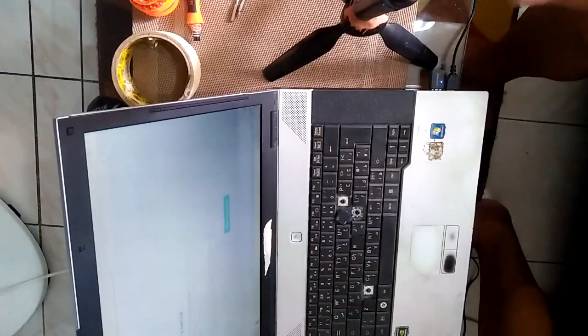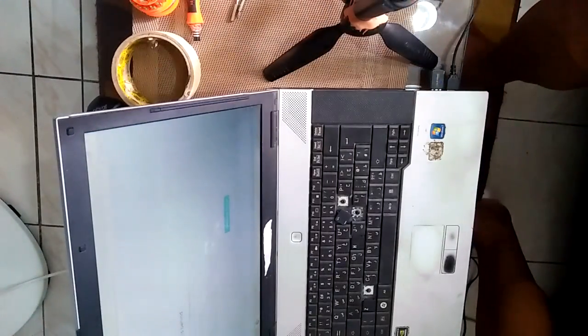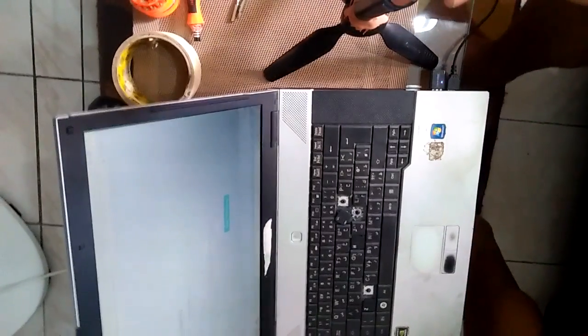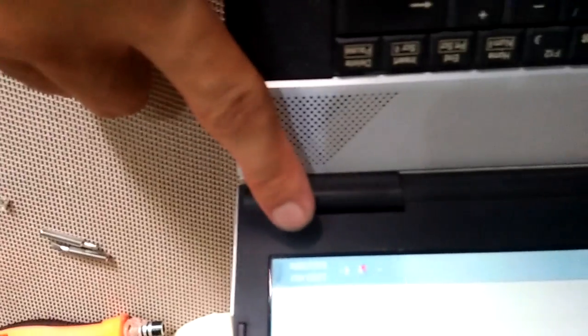If you can see, guys, this is the problem of this laptop. If you can read it, your clock is behind, so that's why our clock here is not correct. So this is not good.